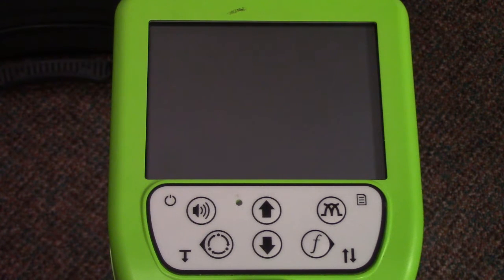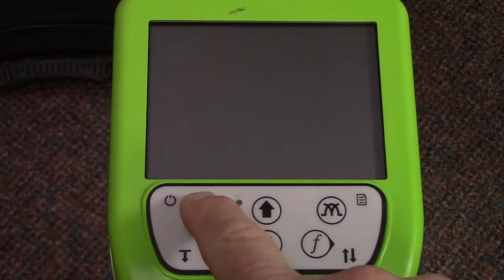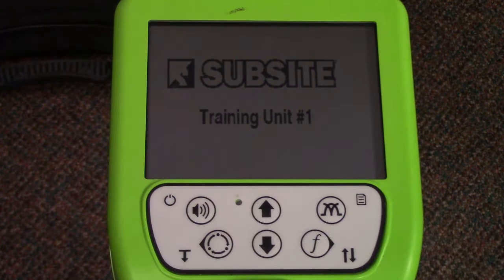Next few moments I'd like to spend going through the menu on the Subsite UtiliGuard standard and advanced receivers. First we're going to power up the receiver.